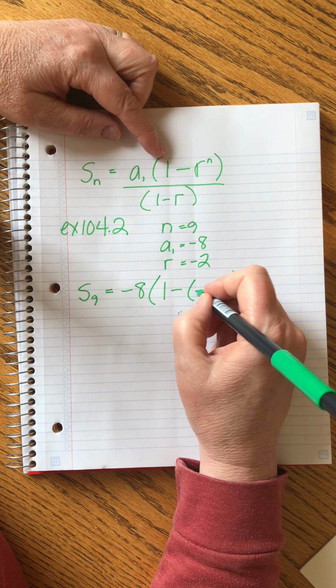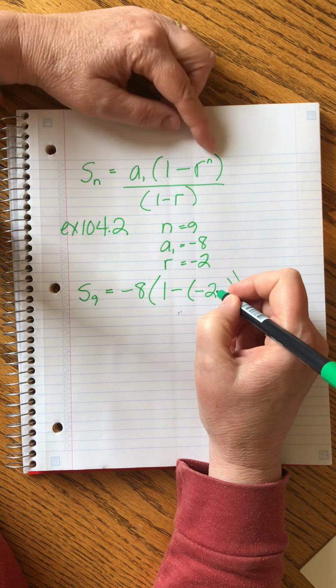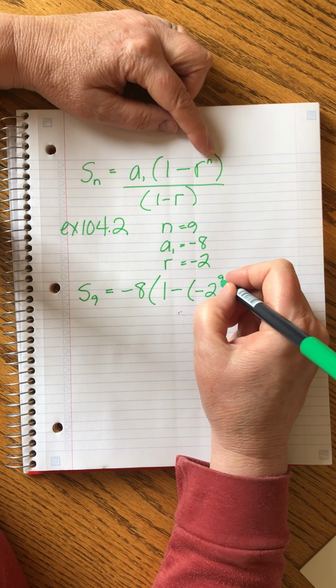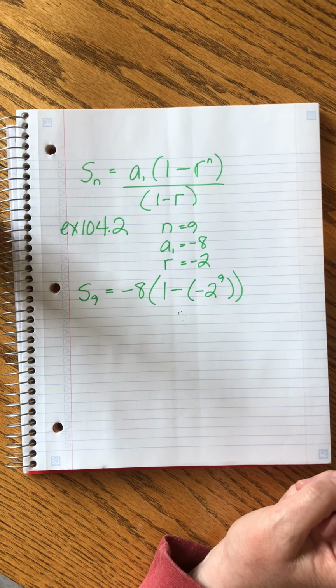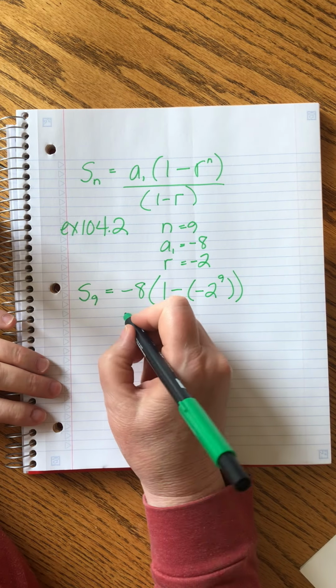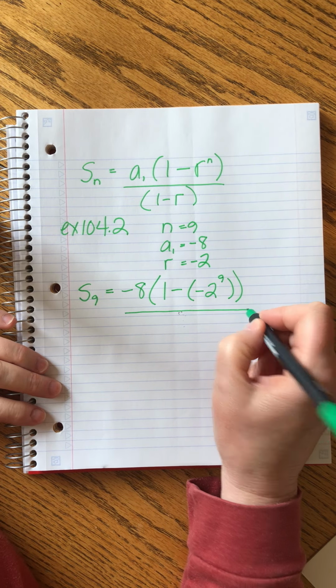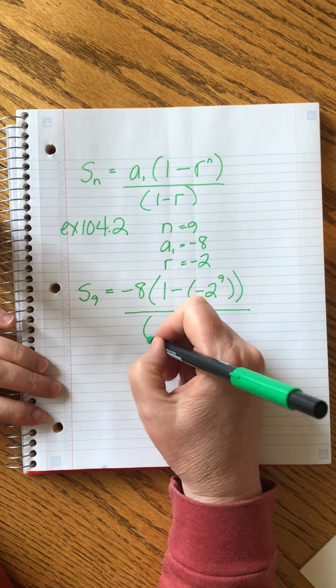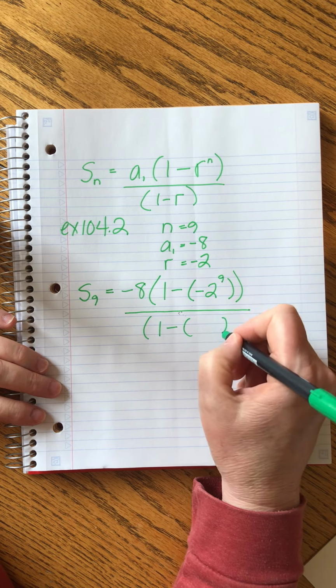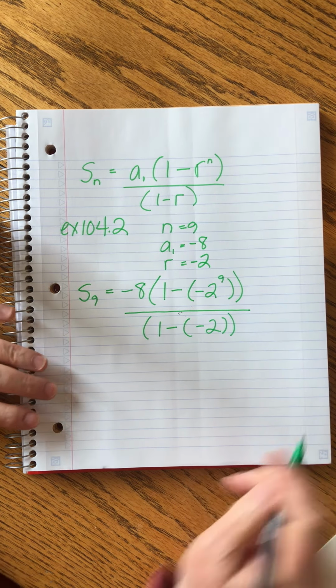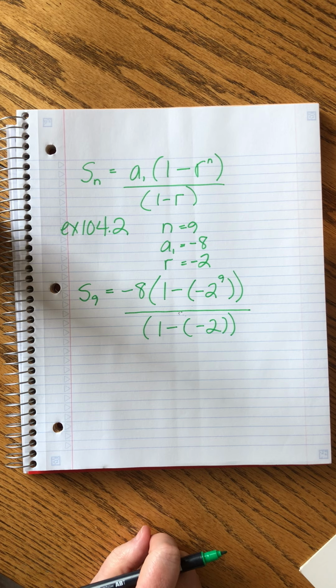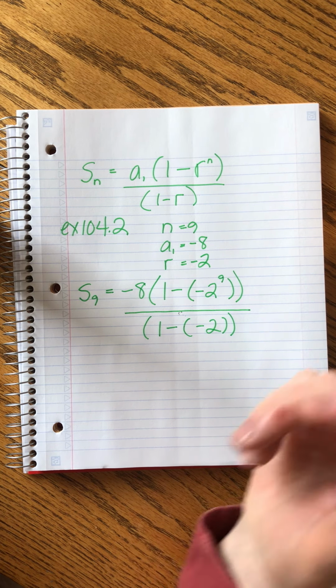This is -2 to the 9th power. Oh, wow, okay. Well, we'll figure that out. And then on the bottom, we'll have 1 minus -2. All right, so now we have to simplify.